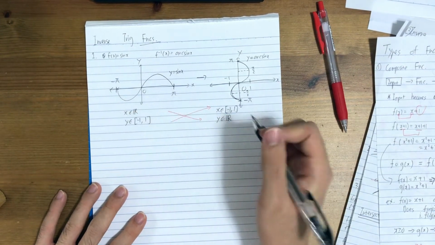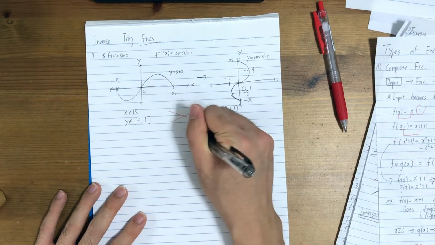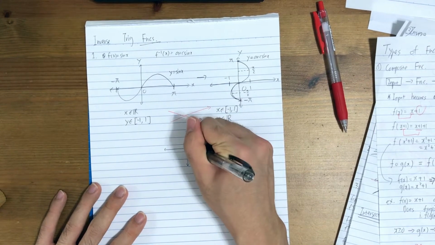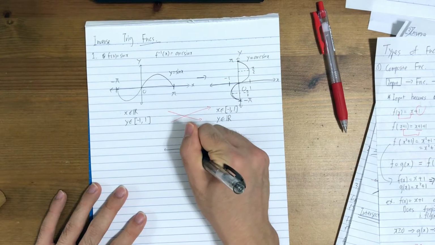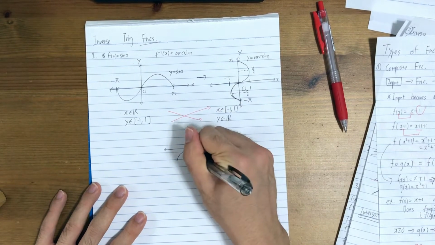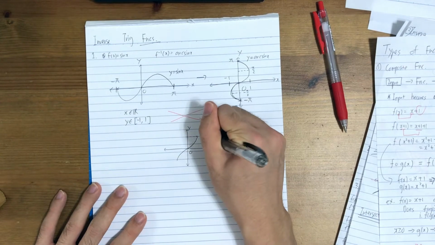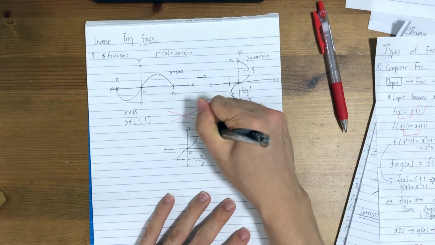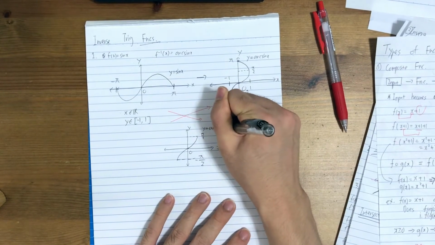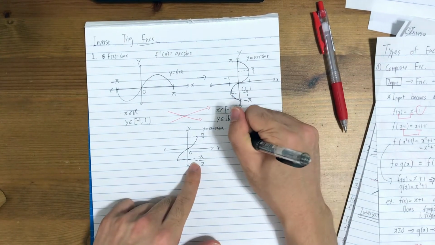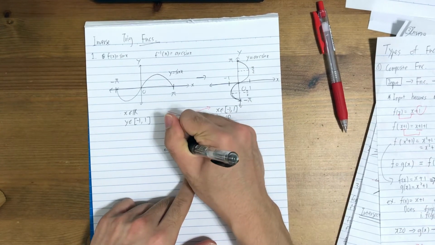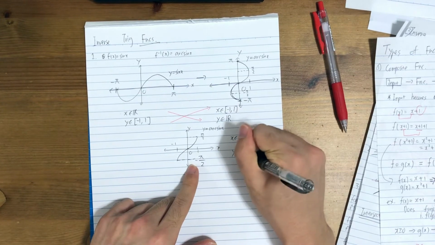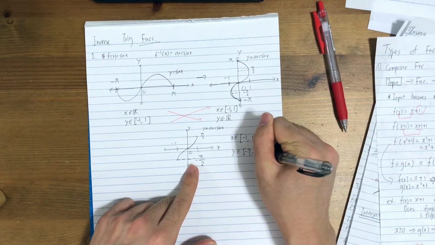So if we restrict the range from pi over 2 to negative pi over 2, that means we have an arc sine function, an inverse trigonometric function. So the domain becomes negative 1 to 1, and the range becomes negative pi over 2 to pi over 2.